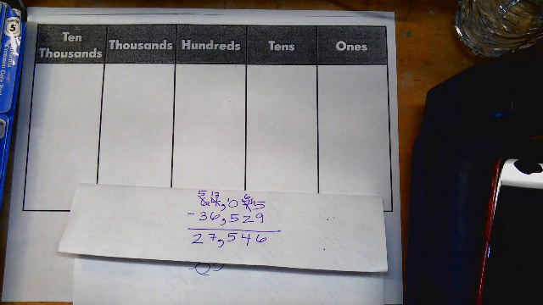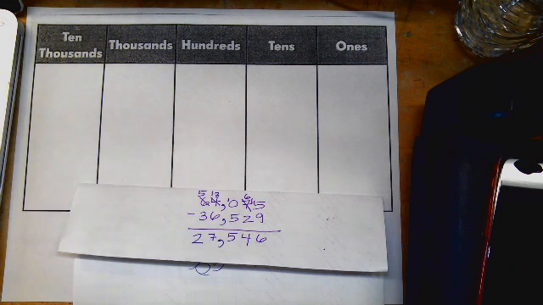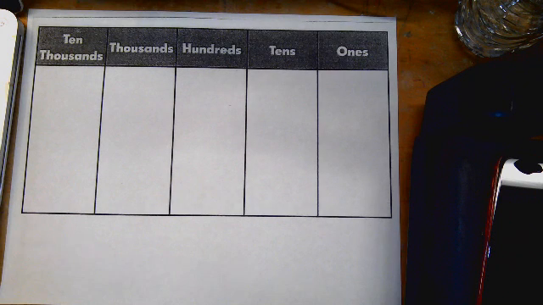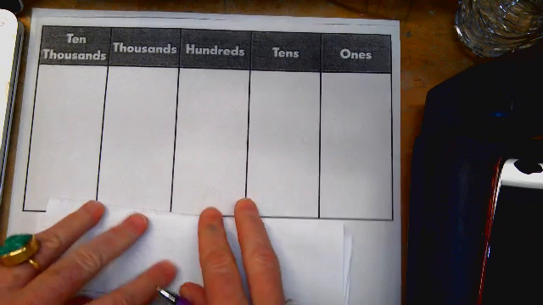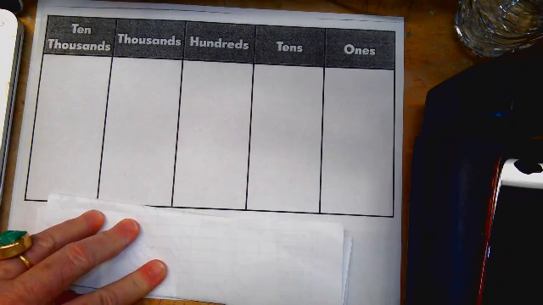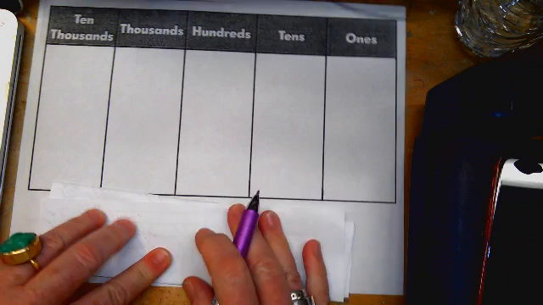They set the chips out, and they exchange them. So maybe we'll try another problem. In fact, let's look at number 15, okay? I will put another piece of paper on here so you guys can look at it.